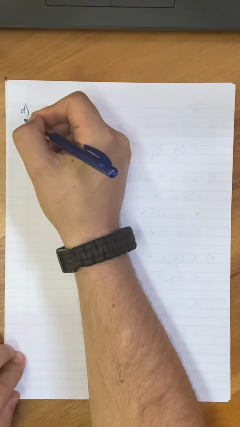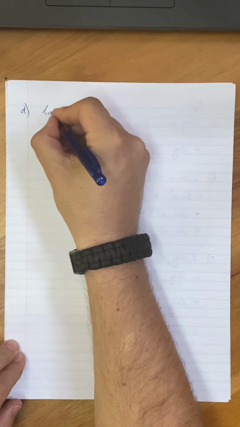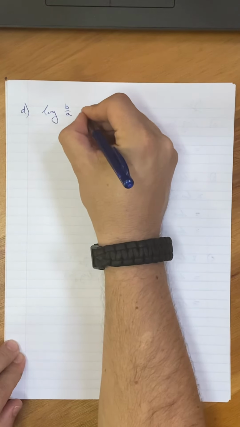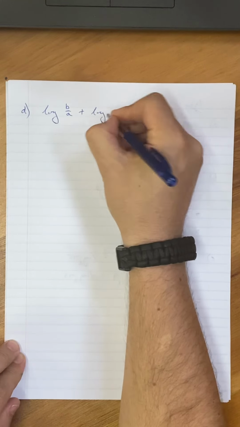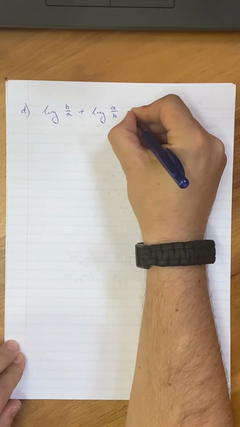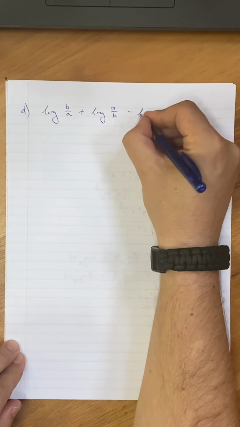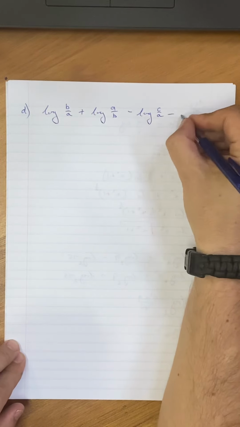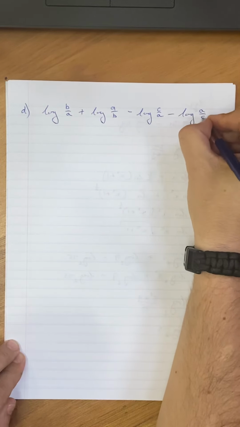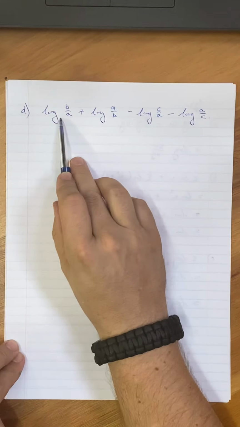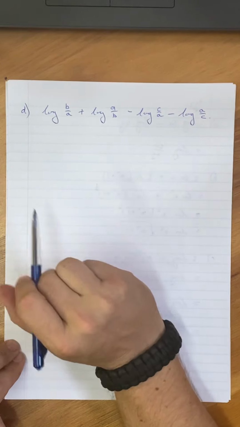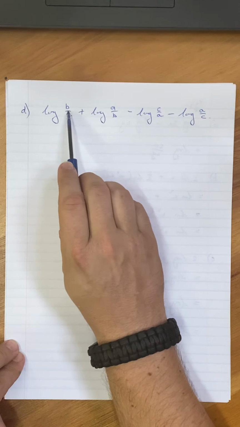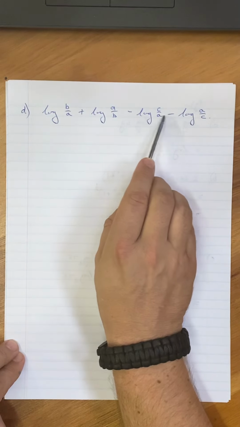Example D. We've got log b over a plus log a over b minus log c over a minus log a over c. Okay, all our bases here, because they're missing, it's base 10. All right, so what I can do here is, because we're adding, I'm going to multiply those two. Because we're subtracting these two, I'm going to divide by those two.